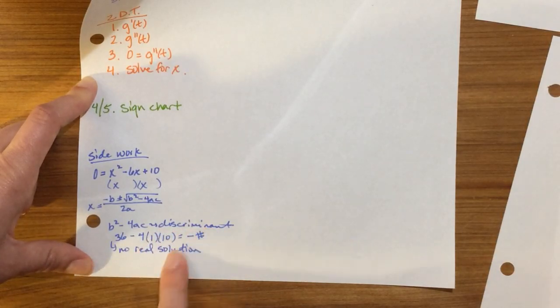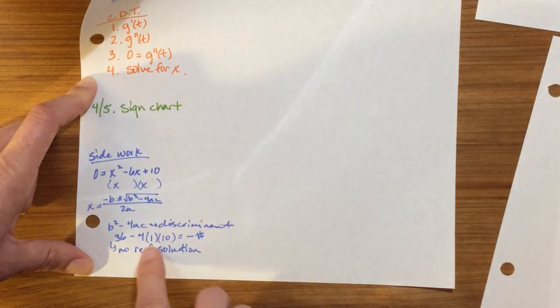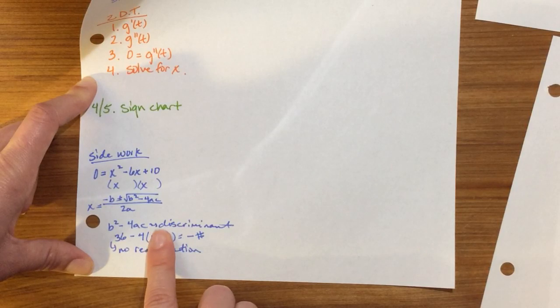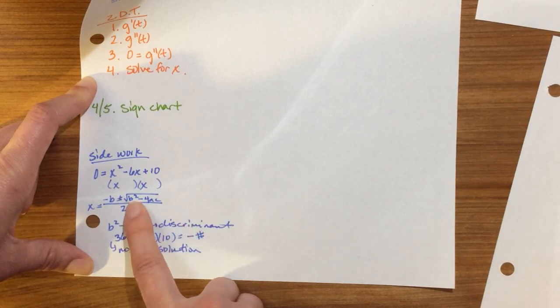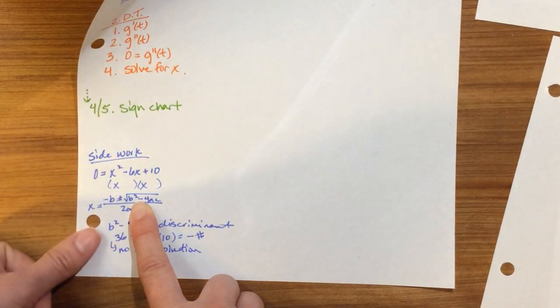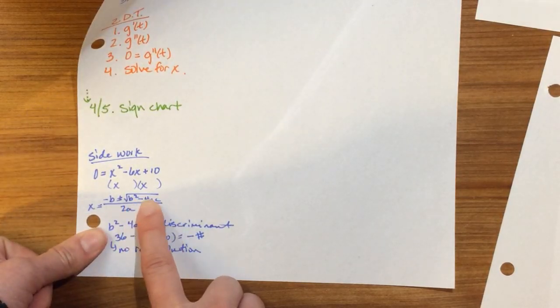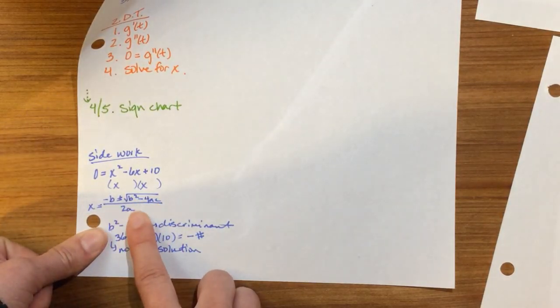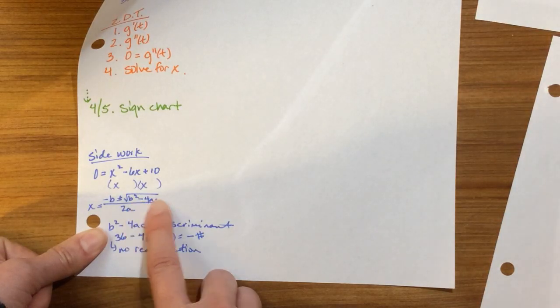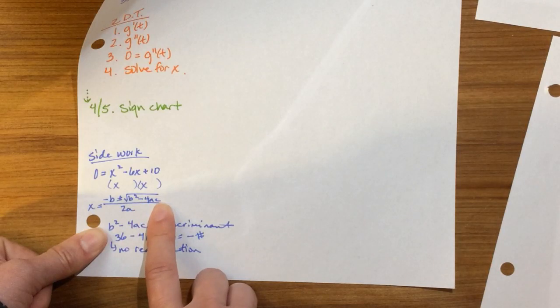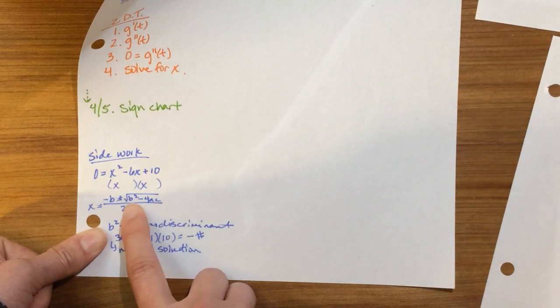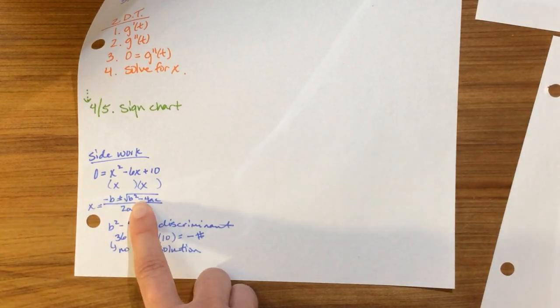You learned this for situations like this. From the discriminant, we can tell if it's positive, we're going to have 2 real solutions. If it happens to be 0, we're going to have 1 real solution. If it's negative, we're going to have no real or 2 imaginary. In this case, we're not concerned with imaginary, so if this is negative, we have no real solutions.